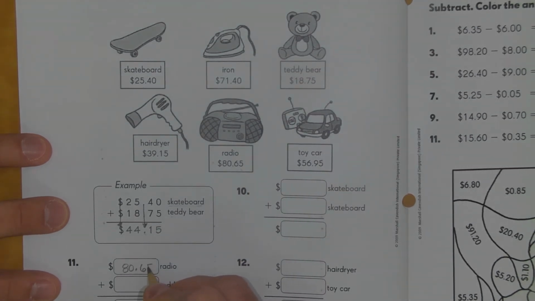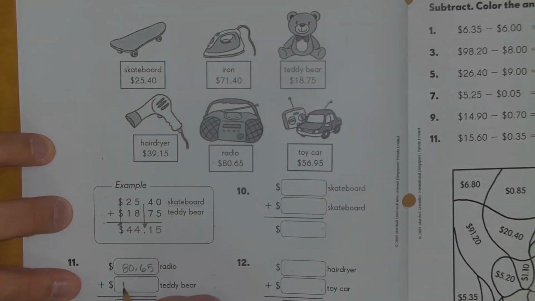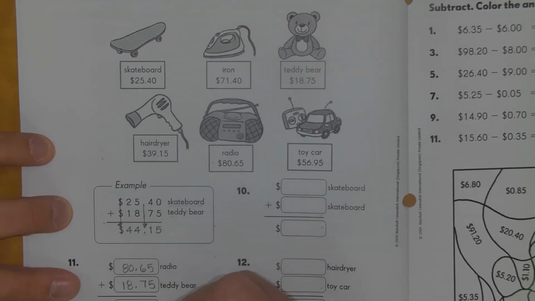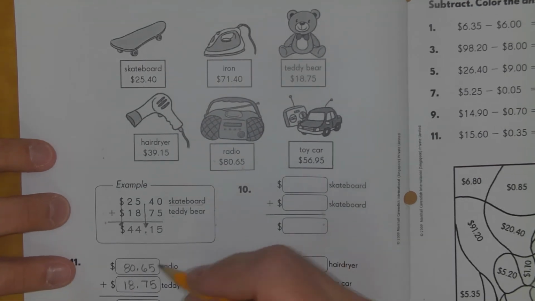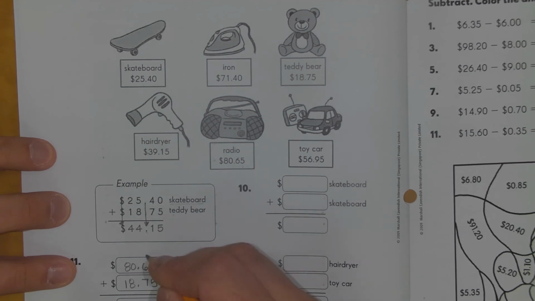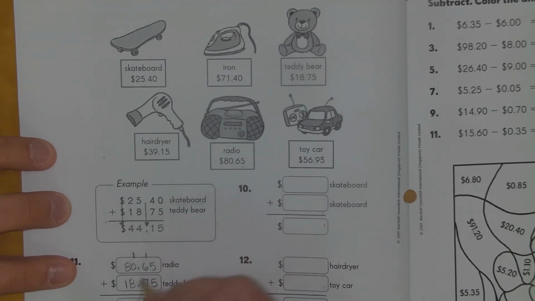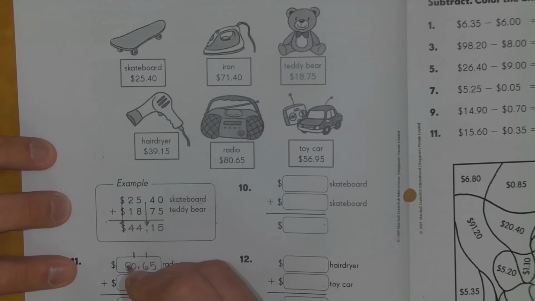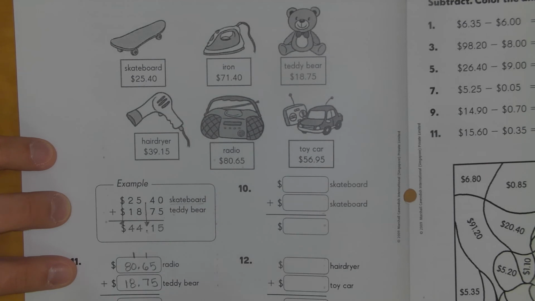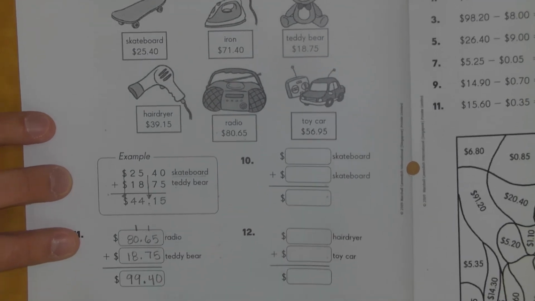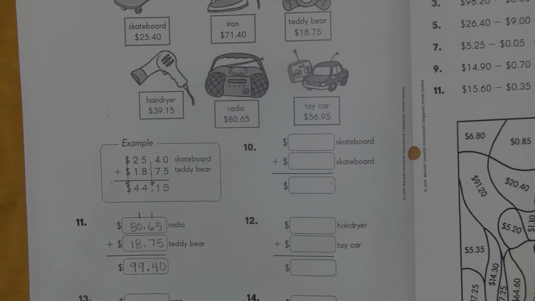So $80.65 plus the teddy bear is $18.75. Now that I know my numbers are correct, I can just do my addition, and I'll go ahead and drop that decimal point down there. And then it's just the same thing. 5 plus 5 is 10. Carry my 1. 1 plus 6 is 7. Plus 7 more is 14. Carry my 1 there. 1 and 0 is 1. Plus 8 is 9. And 8 plus 1 is 9. So the total of these two items is $99. Oops. Sorry about that. The total of those two items is $99.40. So just go ahead and finish those other 4 problems.